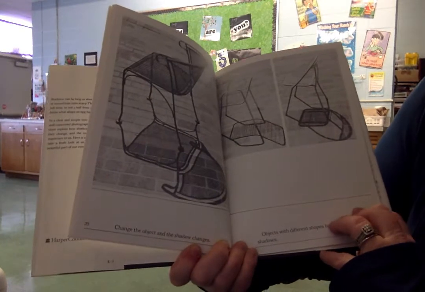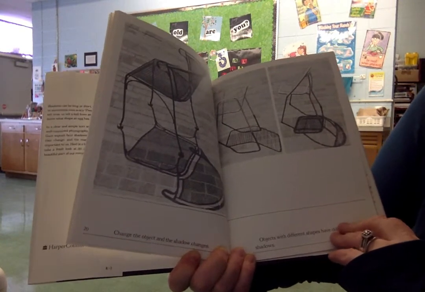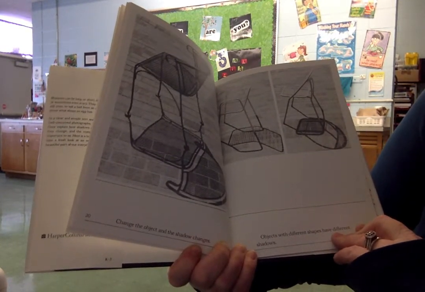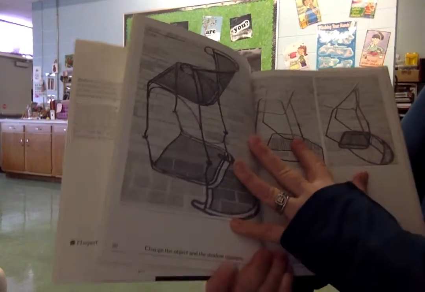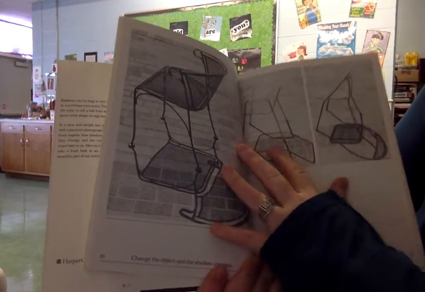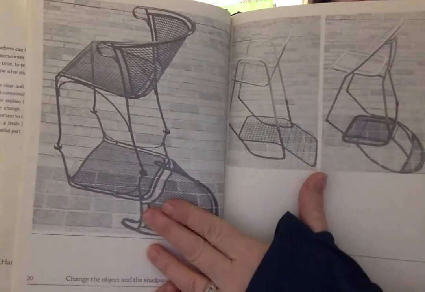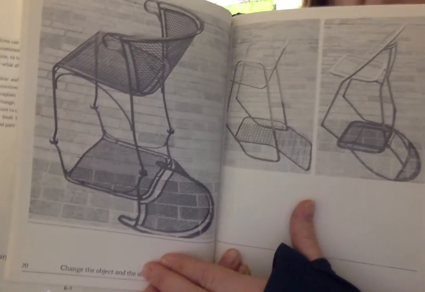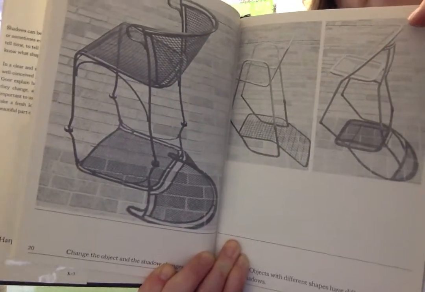Change the object and the shadow changes. Objects with different shapes have different shadows. So these are all chairs, but they're different kinds of chairs. And they make different shadows.